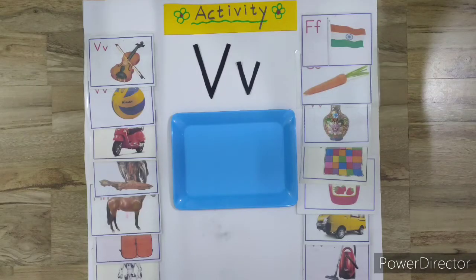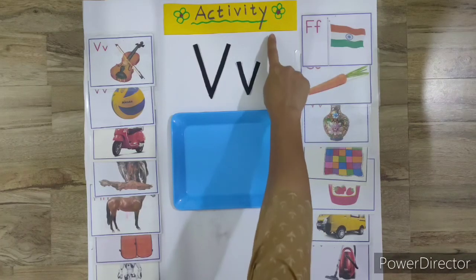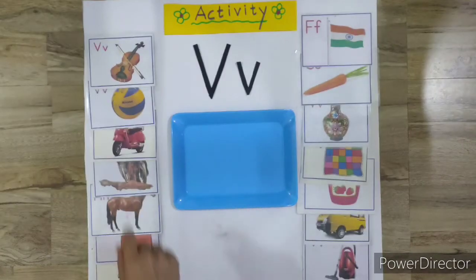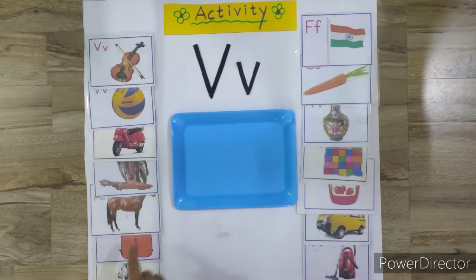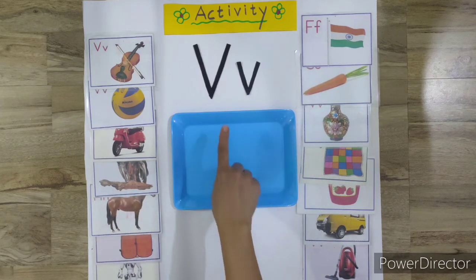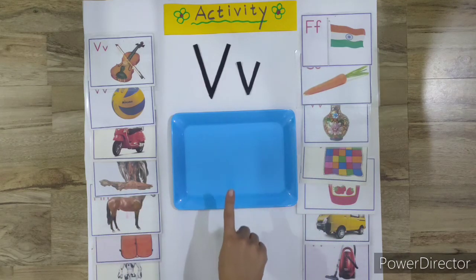Now, let us do an interesting activity related to alphabet V. See children, here I have different flashcards related to different alphabet. We will segregate flashcards related to alphabet V and put them in this blue tray.